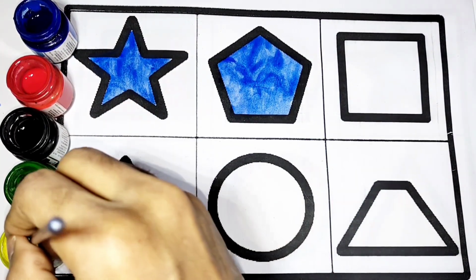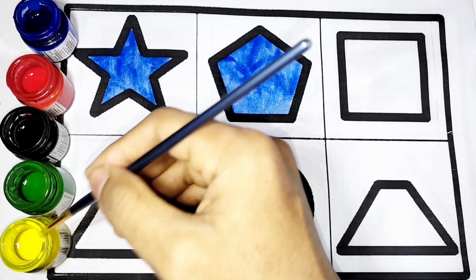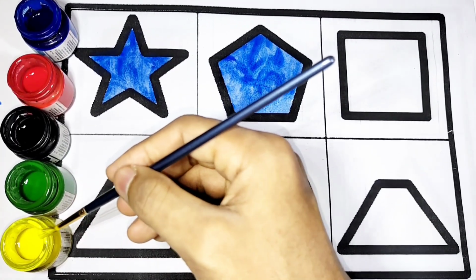Kids, now we are using yellow color, the color of yellow. Now we are mixing and using the color of yellow.